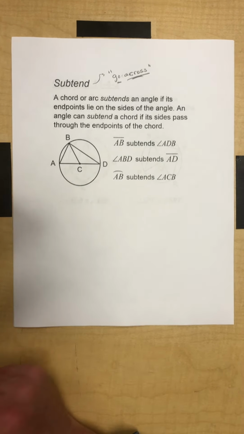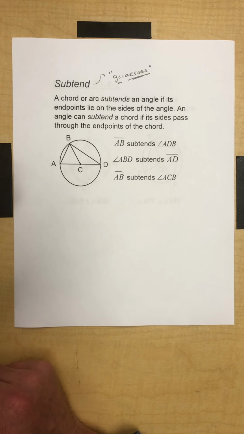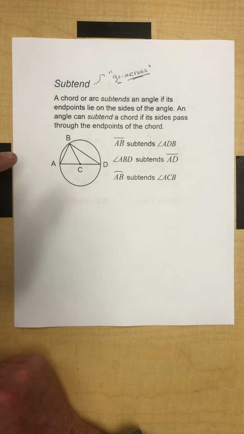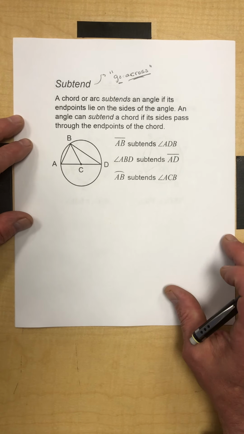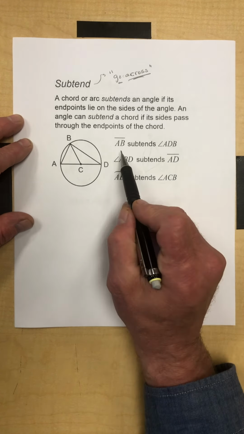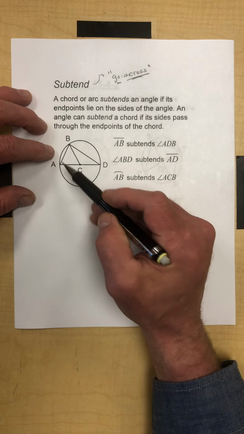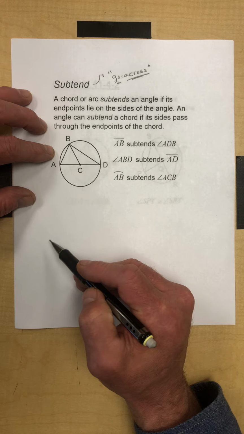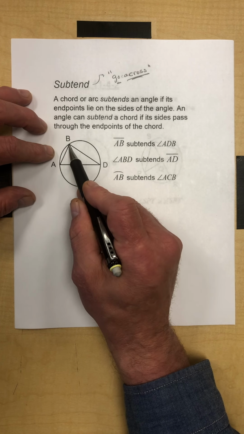So we can have certain objects geometrically subtend other objects. And we usually see this word subtend within the context of central angles, inscribed angles, and circles. For instance, in this diagram, if we look at segment AB, notice that it goes all the way across angle ADB.